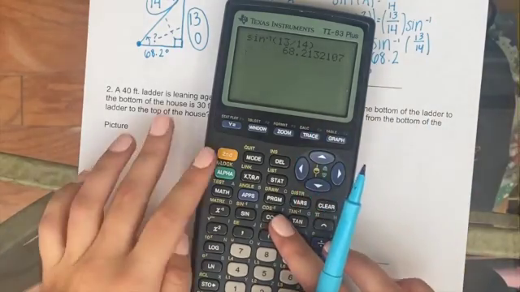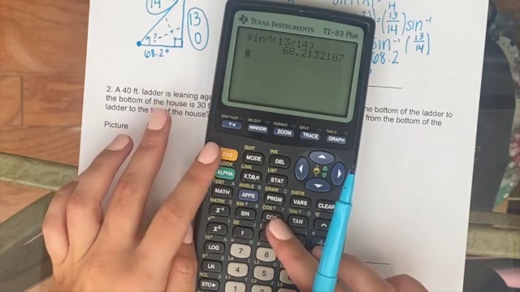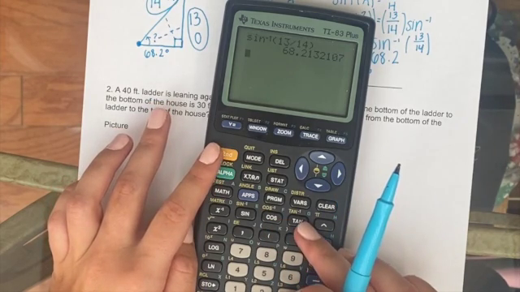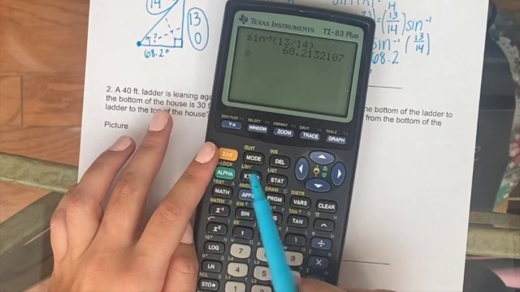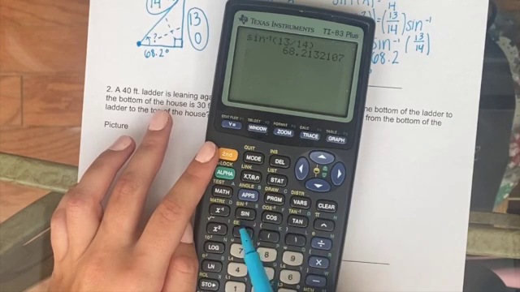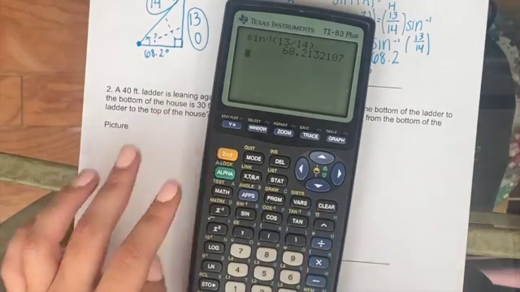So if we had cosine, we could use inverse cosine. If we had tangent, we could use inverse tangent. And all you have to do is press the second button, and then whichever function you're taking the inverse of to find the degrees of that angle.